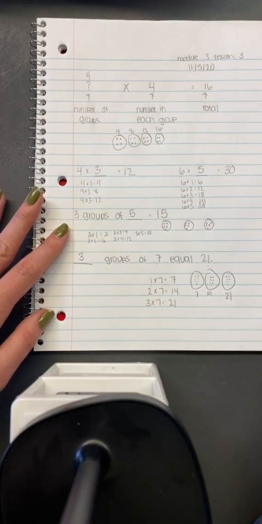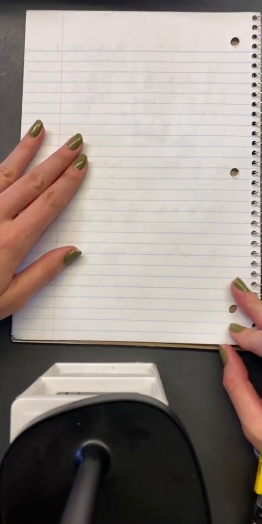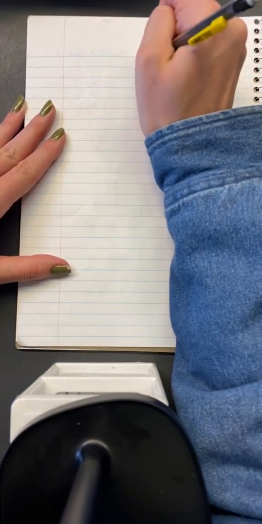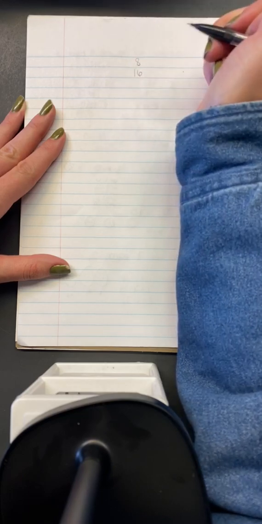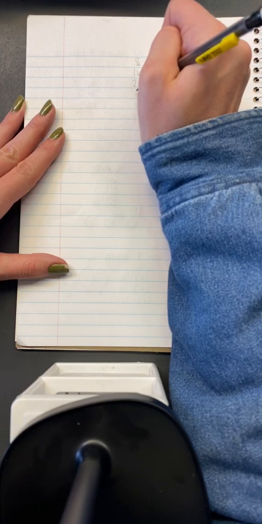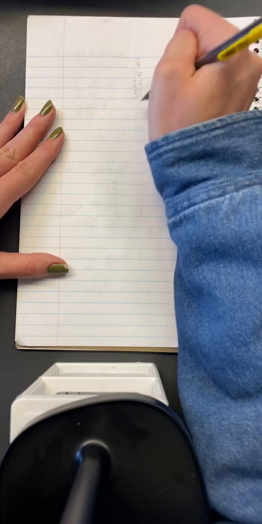All right, so now let's practice skip counting by our 8s. So I'm going to draw it right on the back here. We're going to start with 8. 8 plus 8 is 16. 16 plus 8 is 24. After 24 we have 32.